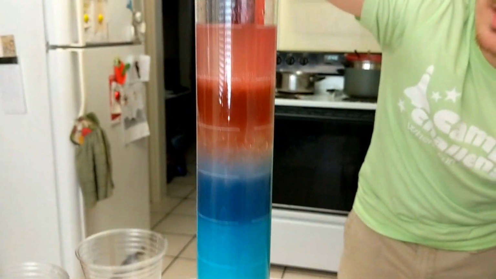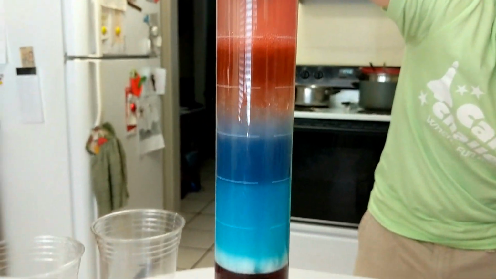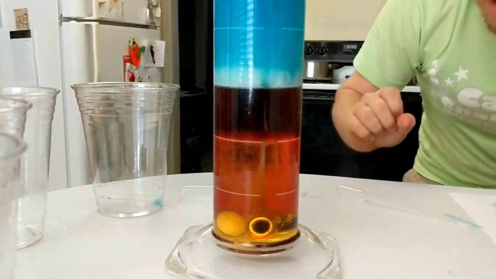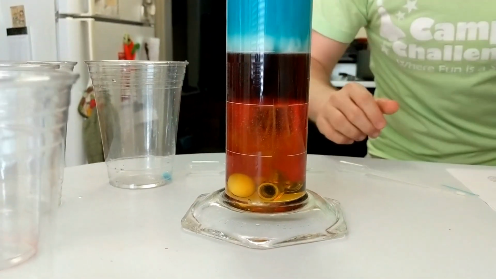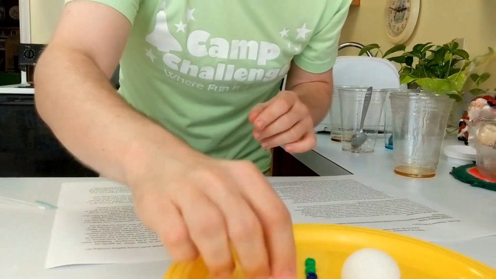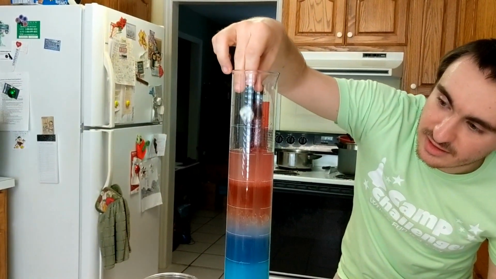Here's some bolts. Just want to see where this goes. Okay, it goes to the honey. Okay, so they all go to the honey. All the bolts do. Let's go ahead and try a dice here. See what we can do here.